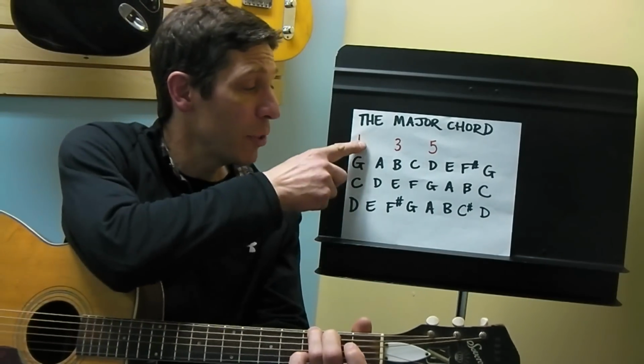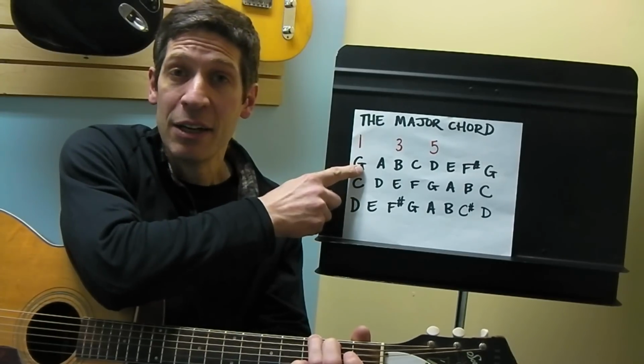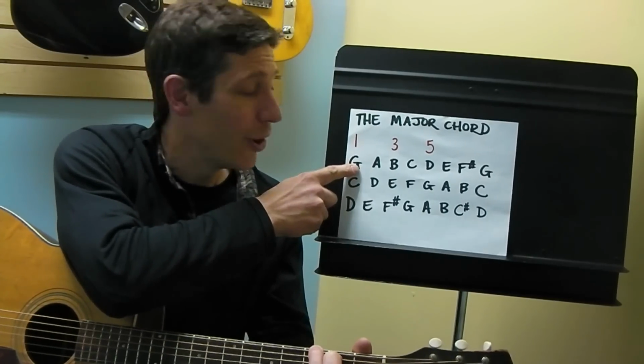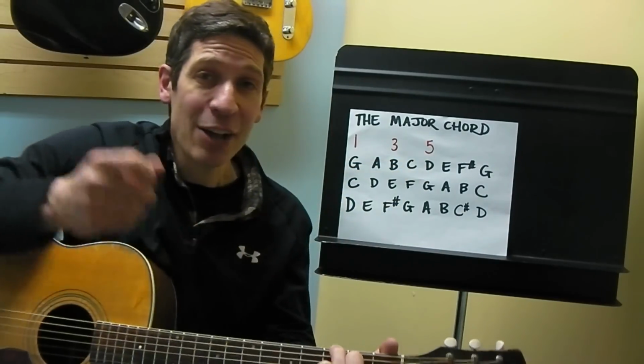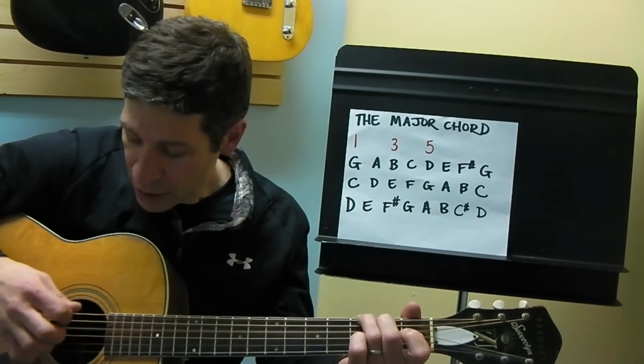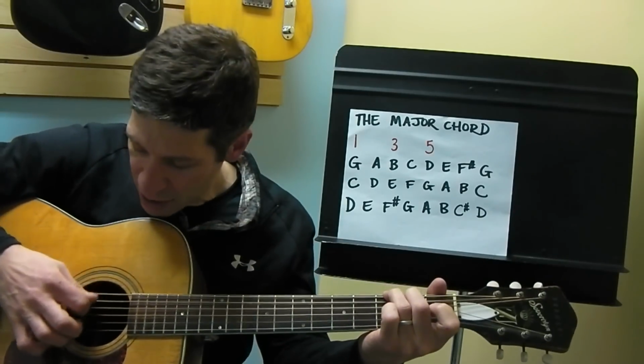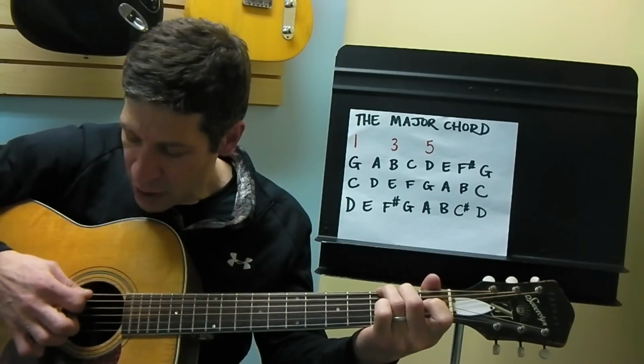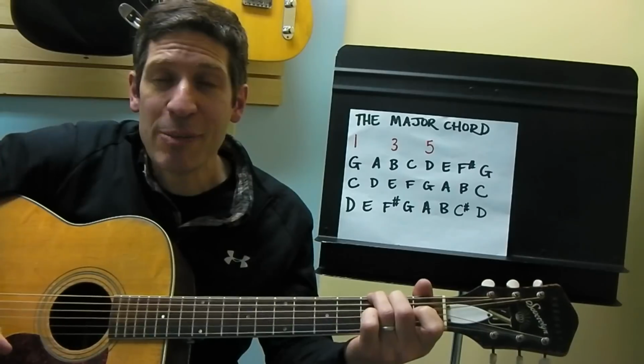And according to our formula here, all we need, technically, to be giving the world a G major chord is a G, a B, and a D. I could stop my strum right there. I could go G, B, and D. That's my 3 bass strings. And technically I'm giving the world a G major chord.